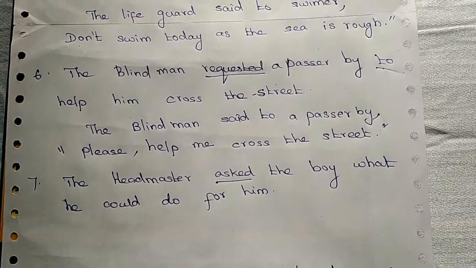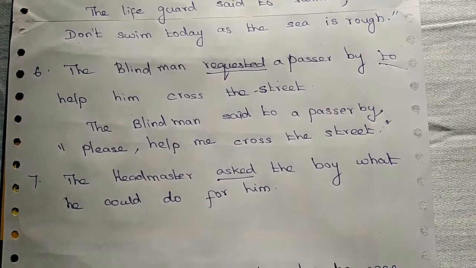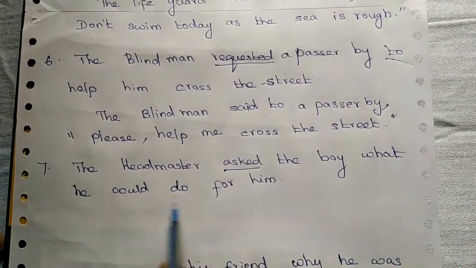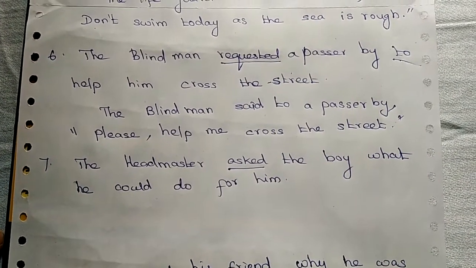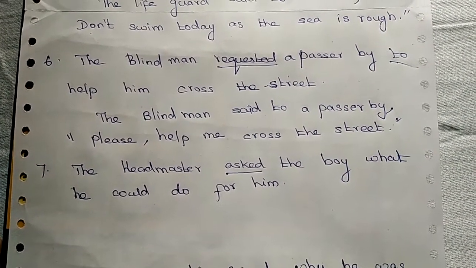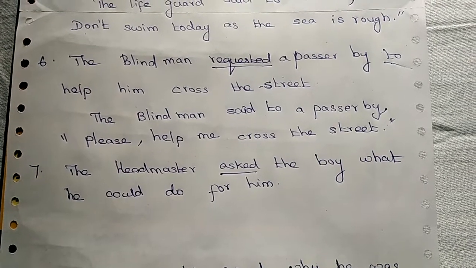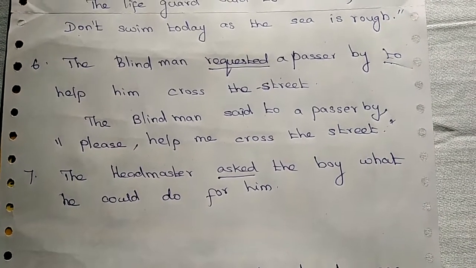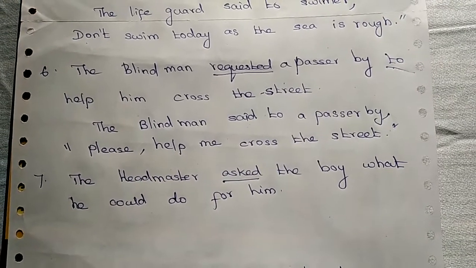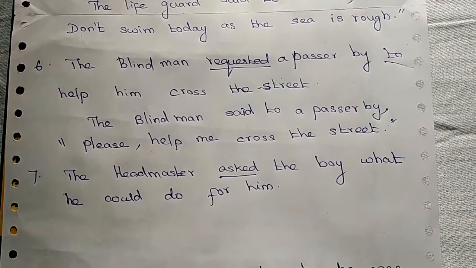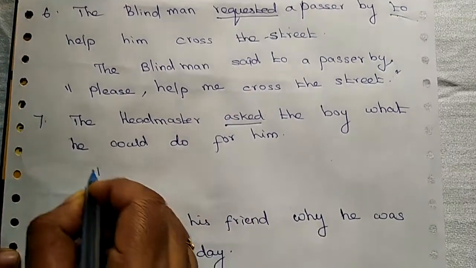Here, can you identify what type it is? What he could do for him. Yes, it's a WH question. So what will you use as a connecting word for an interrogative WH question? Yes, the question word itself acts as the connecting word. Okay, shall we change now?